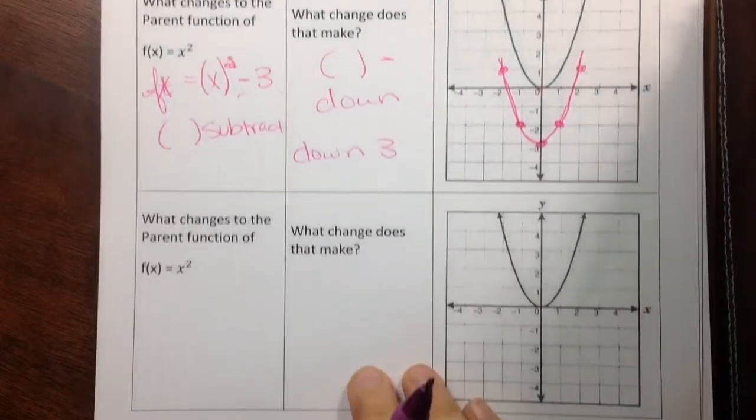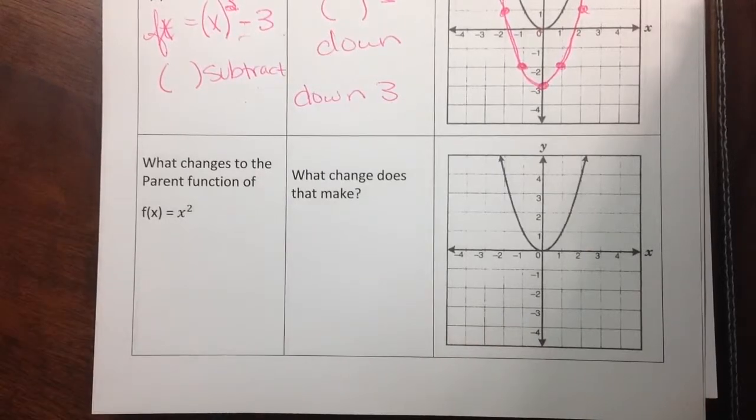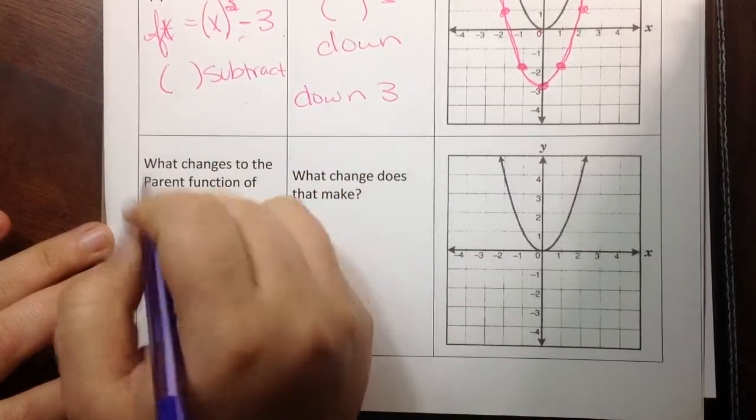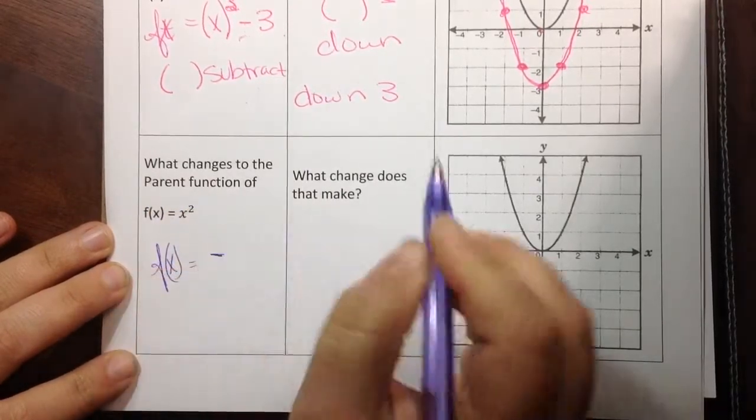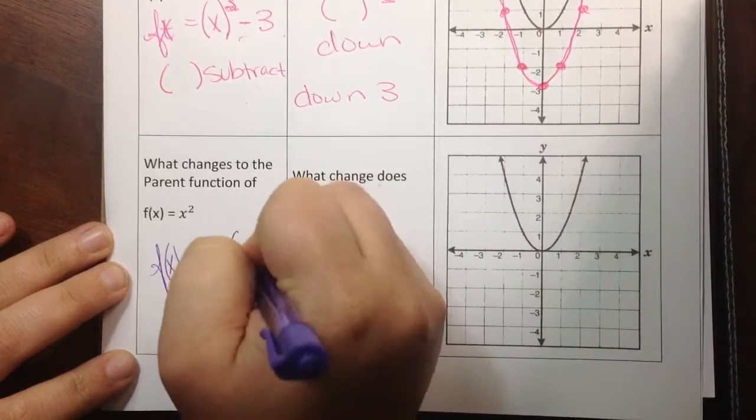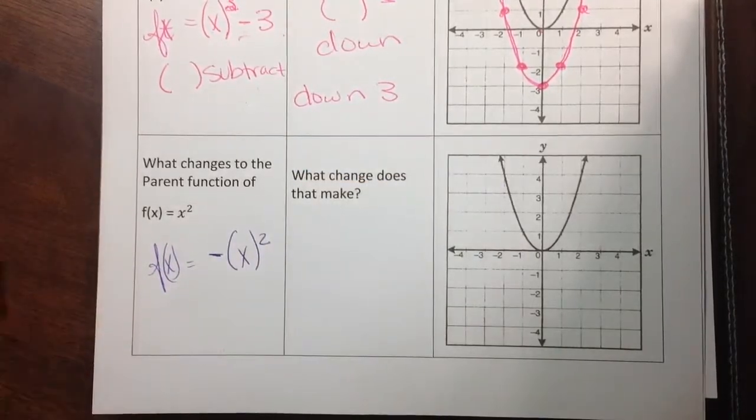Alright. So now we're going to talk about another difference that we can make to a quadratic. If we have a quadratic, which is our parent function, and all of a sudden I throw in a negative symbol in the front, okay?